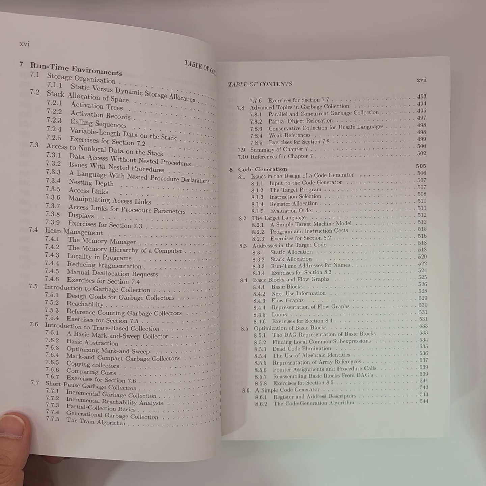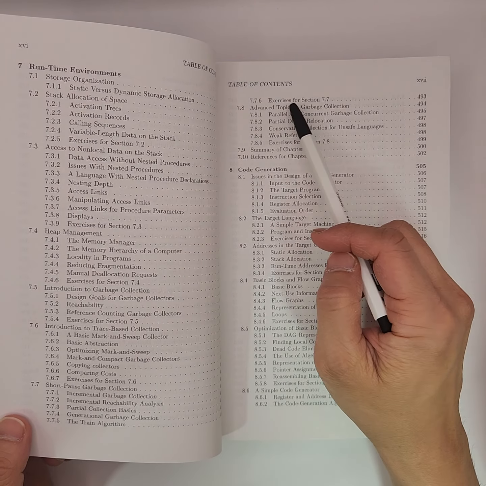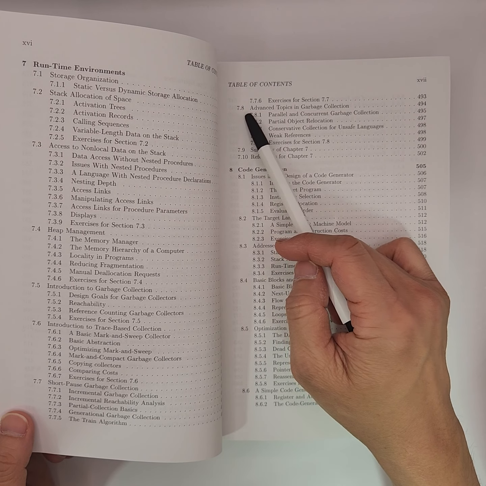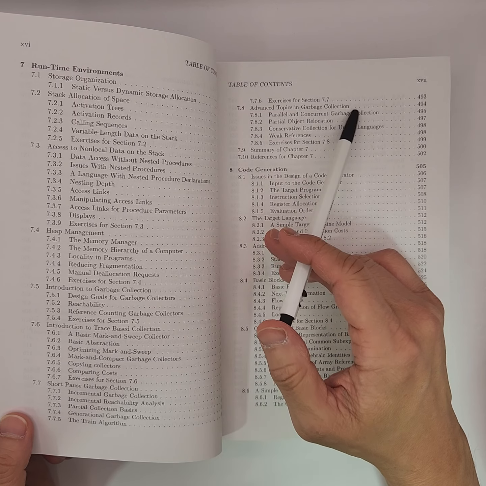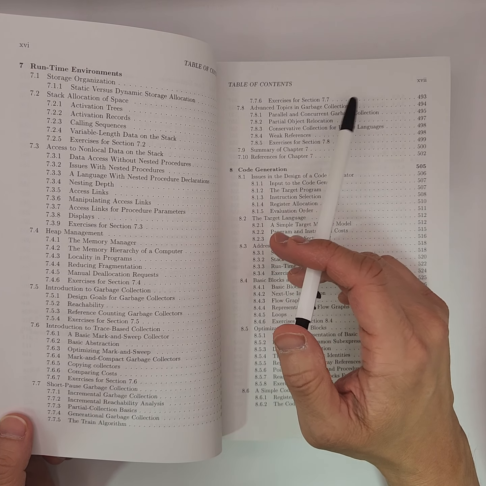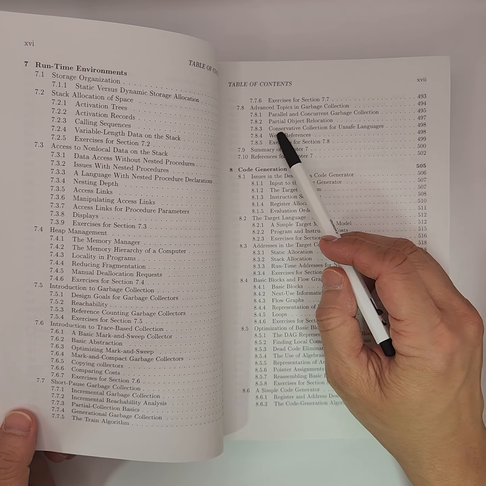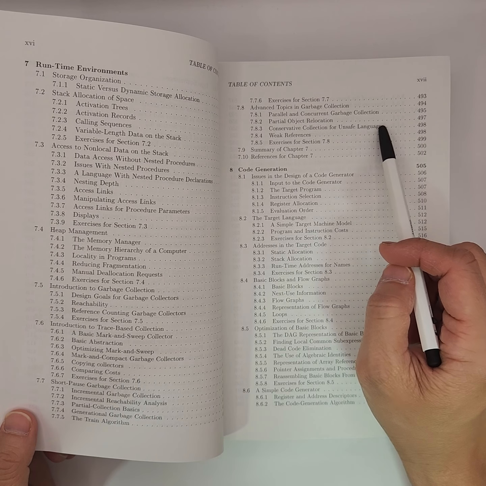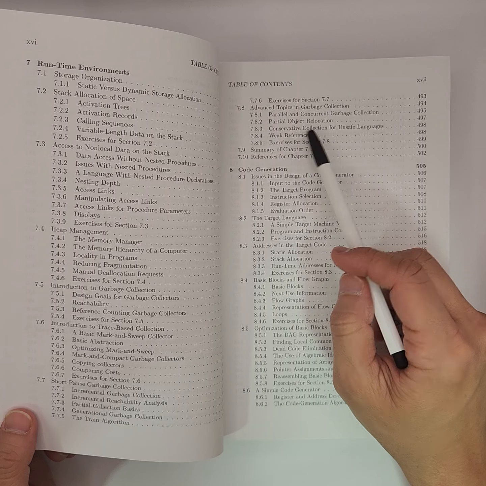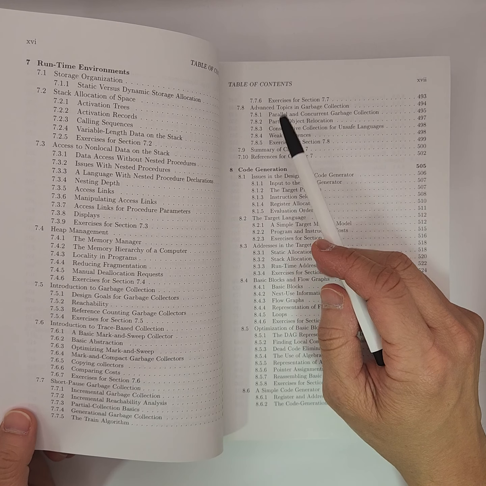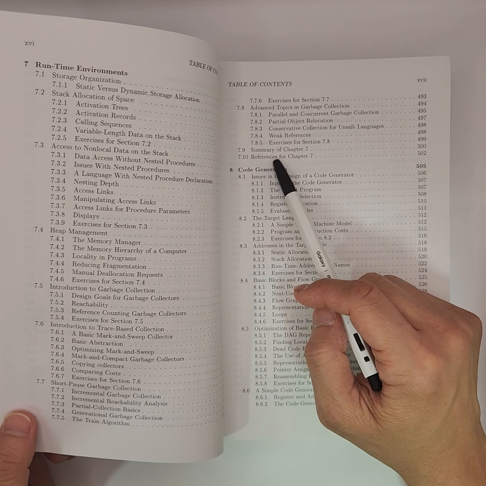generational garbage collection, the train algorithm. 7.8 Advanced topics in garbage collection, parallel and concurrent garbage collection, partial object relocation, and conservative collection for unsafe languages, weak references. Summary and references of Chapter 7.